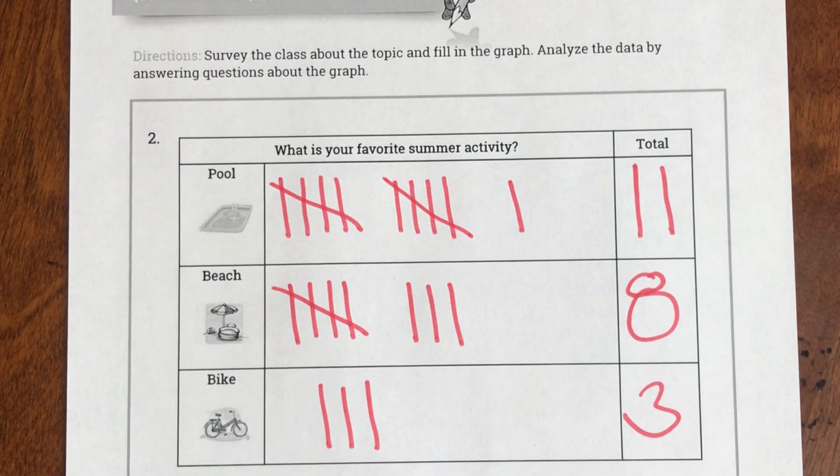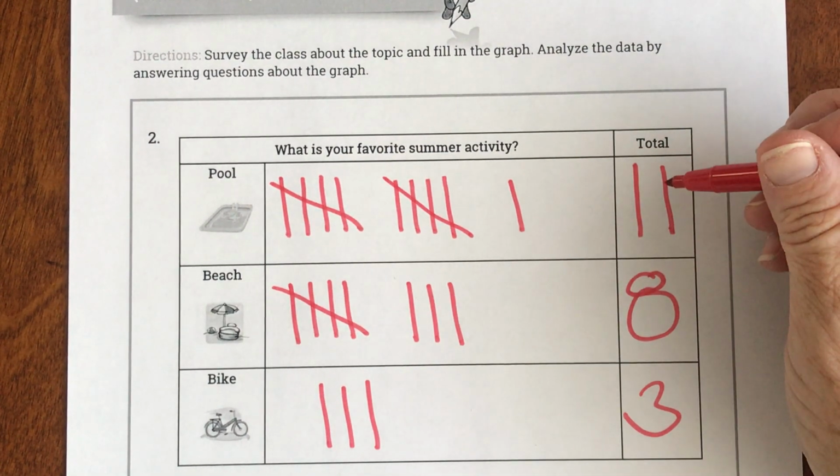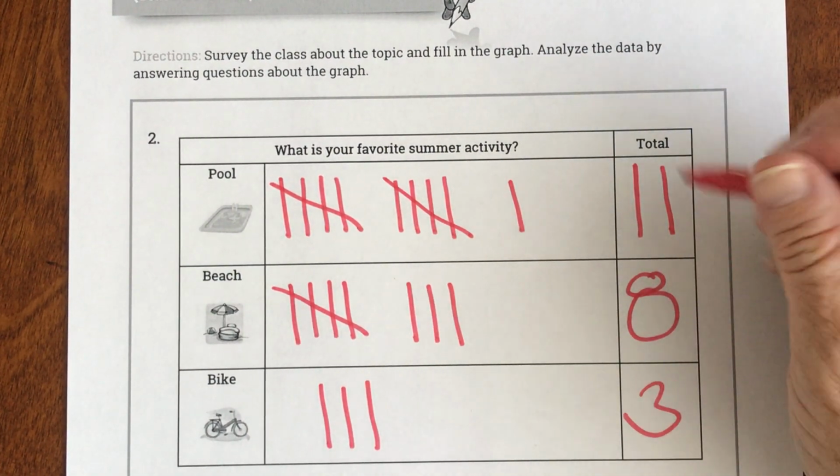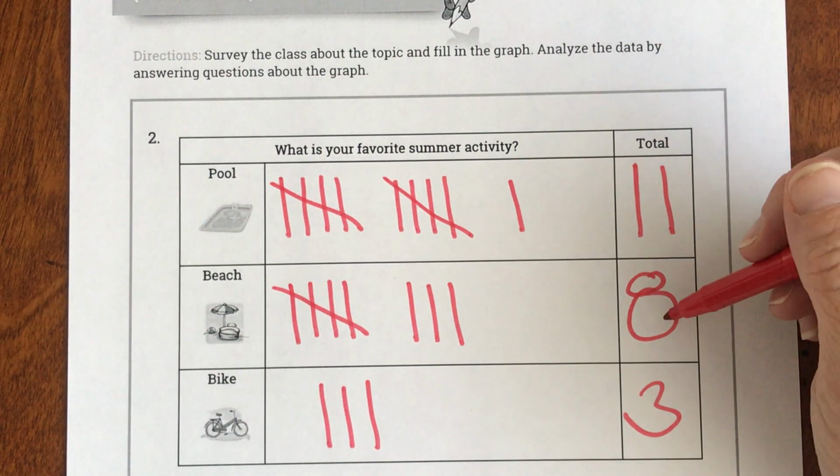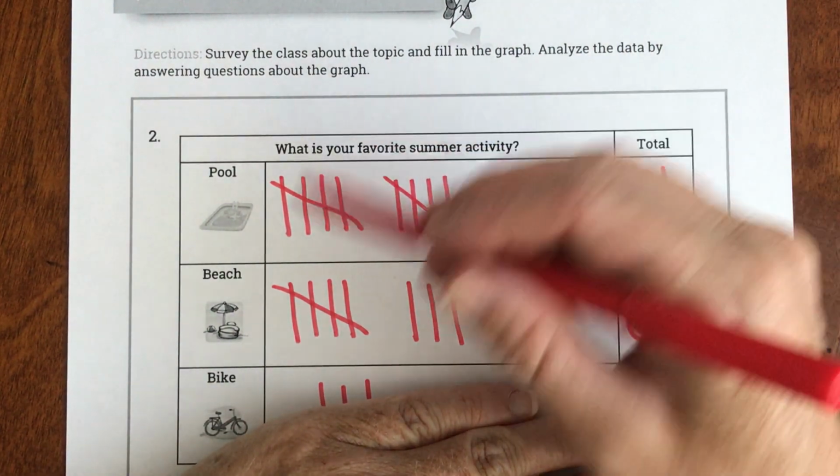Okay, so my first question says, how many students chose pool and beach? How many people chose the pool and the beach? Okay, so the pool was 11 and the beach was 8. So if I added those together, I could add 11 plus 8, or I could just add all the tally marks.